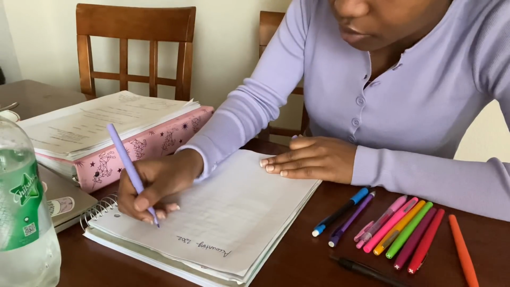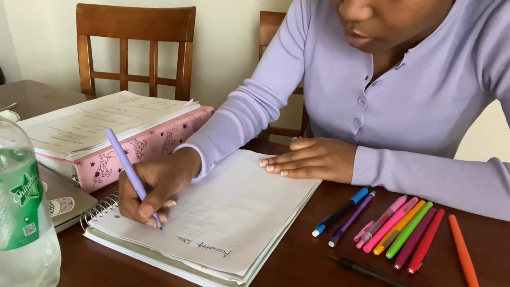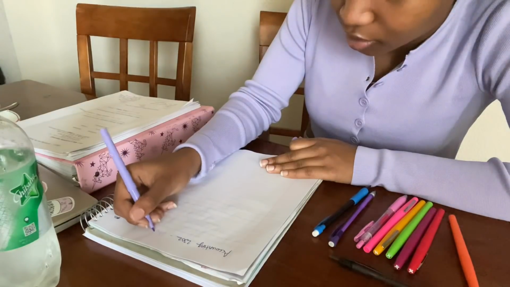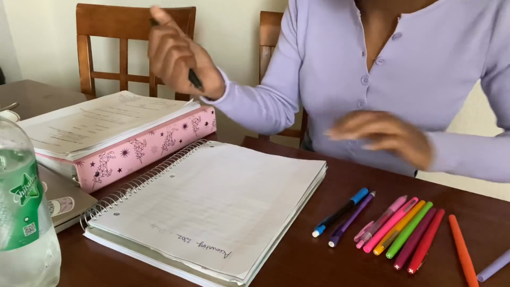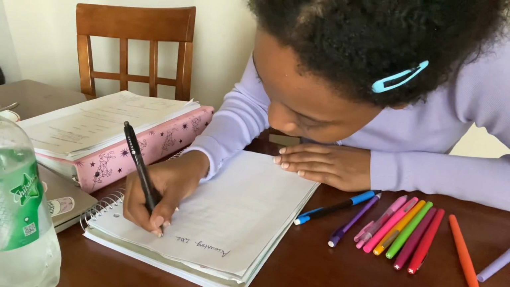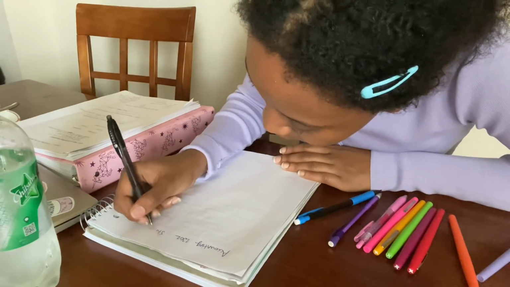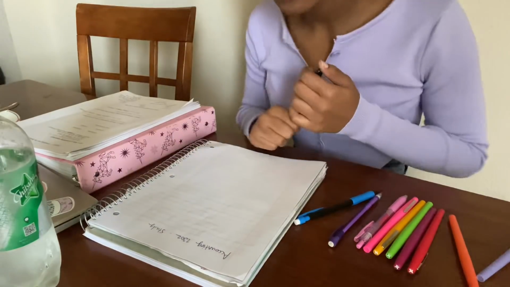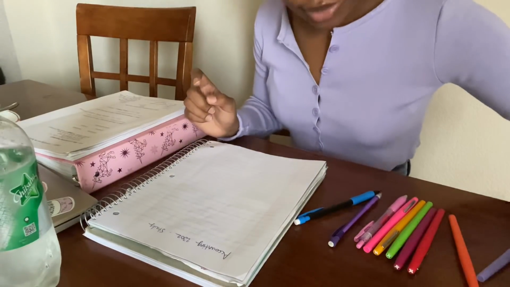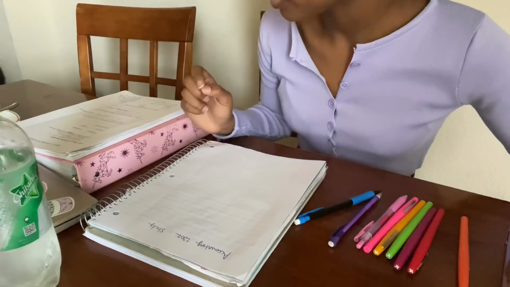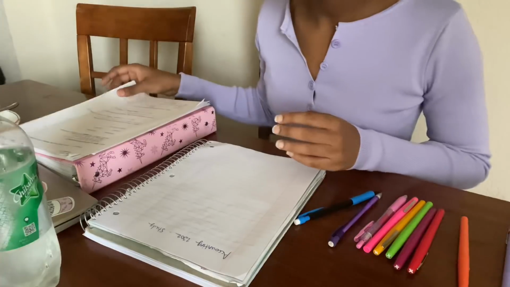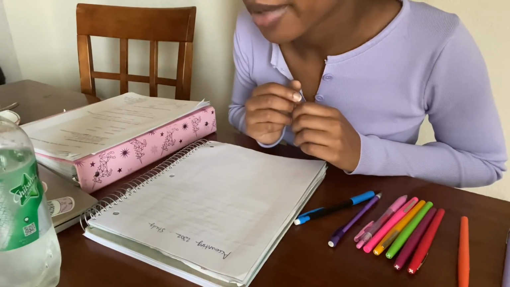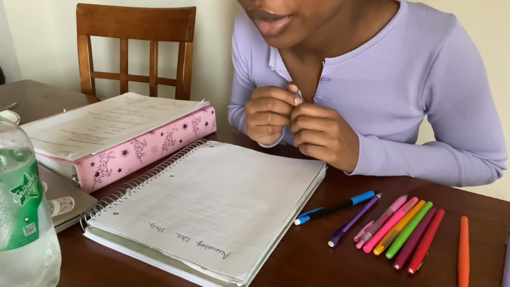Then I'll do the opposite. I'm gonna write study in purple and fill that in with the pen. But anyways, guys, since I probably don't want this to be too long, I'm probably gonna speed it up when I start studying. So I'm gonna start with chapter 1, and the test is on chapter 1 through chapter 4.